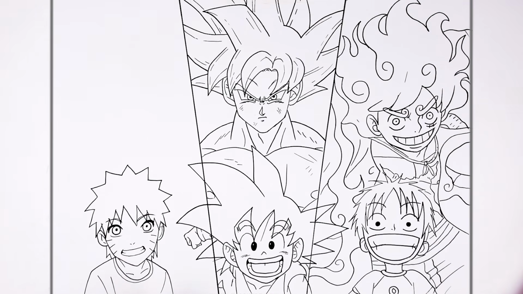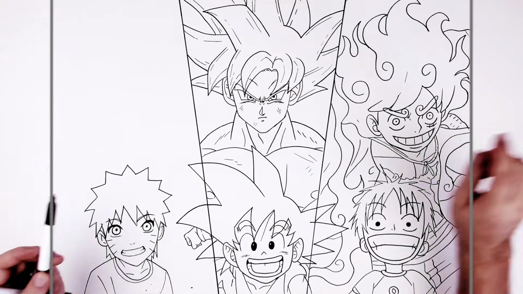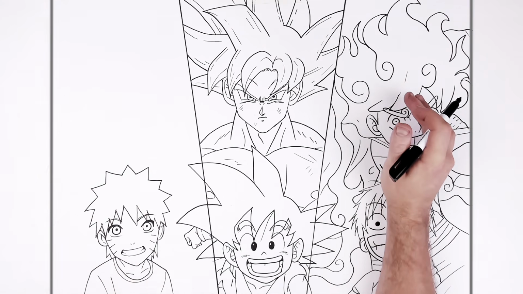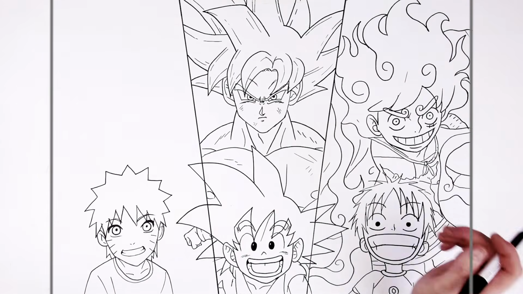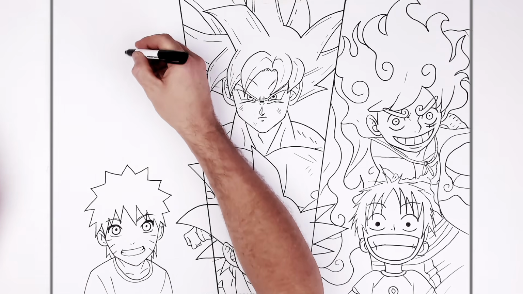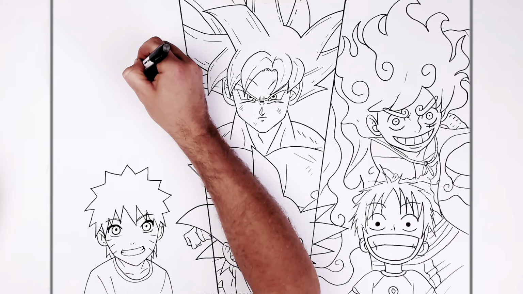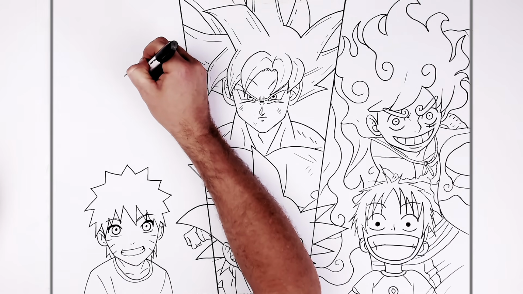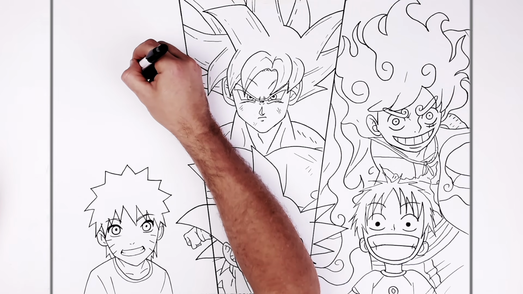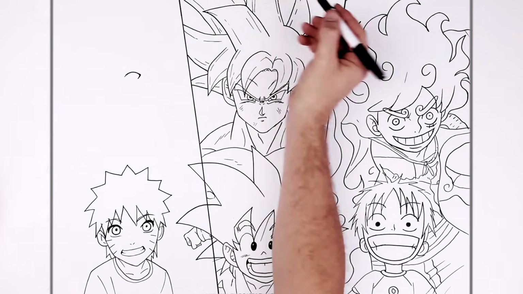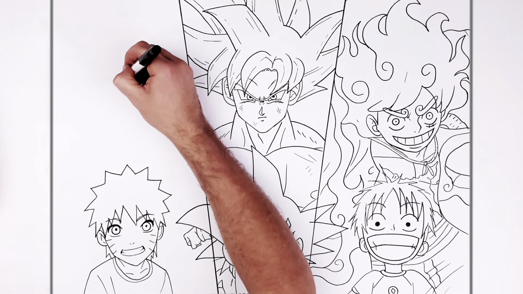So that's Luffy, Gear 5. So, Barian Naruto, he's kind of looking up into the sky. So let's go. Top eyelid line. Like so. And then the bottom eyelid line.